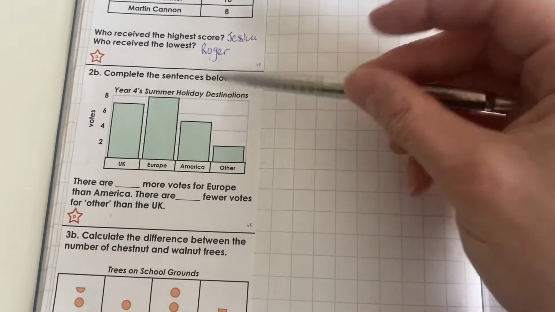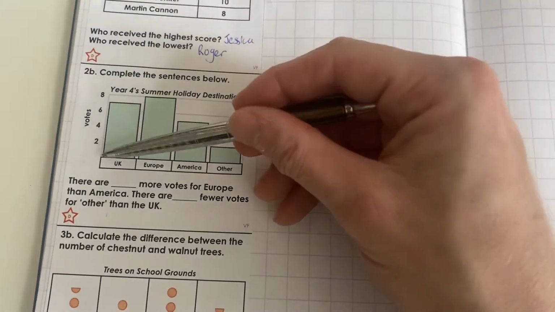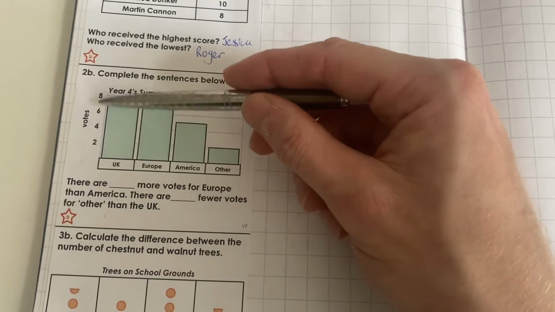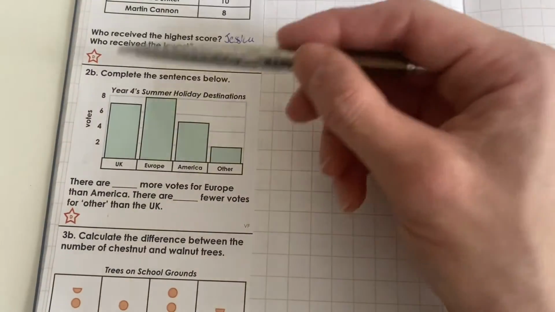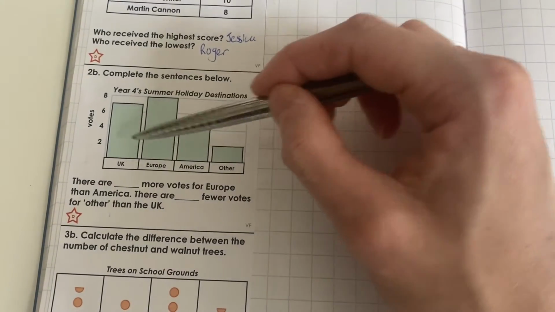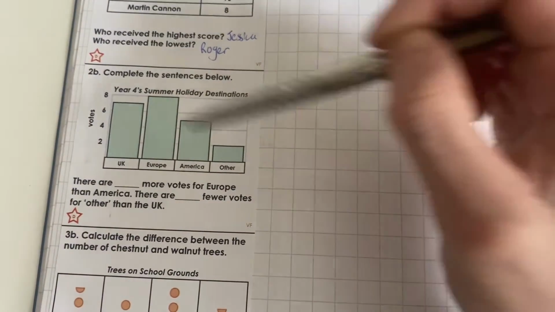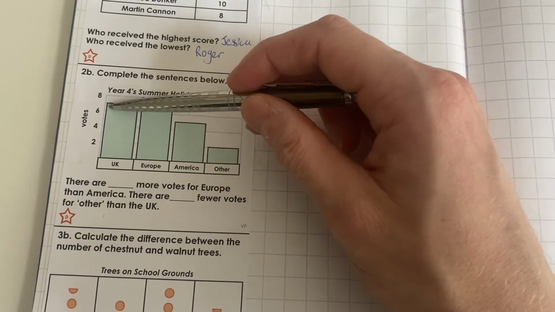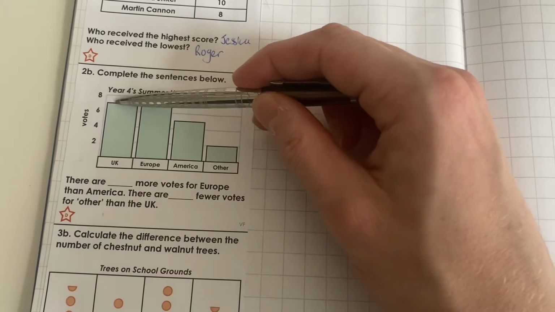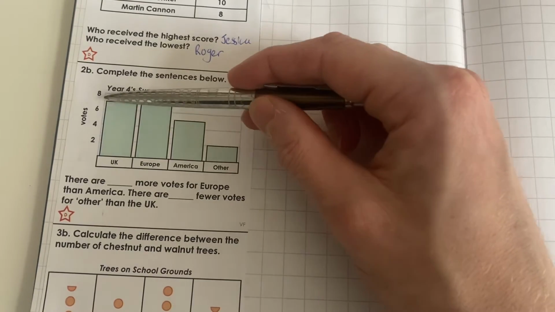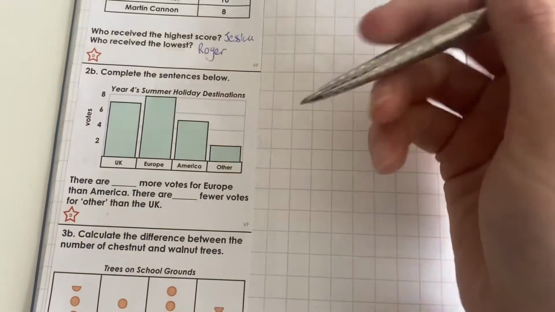So summer holiday destinations, our destinations. And here we've got our votes. So this is our scale. So we've got 2, 4, 6, 8. So we're going up in 2s. Before we start working at these questions, we're going to work out how many people voted for each destination. So here we've got a number, it's between 6 and 8. So when it's between 6 and 8 and we've only got a scale of going up in 2s, we know this is the number in between these two. So the number between 6 and 8 is 7.